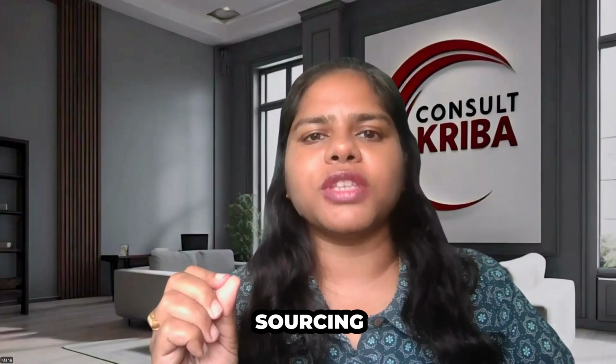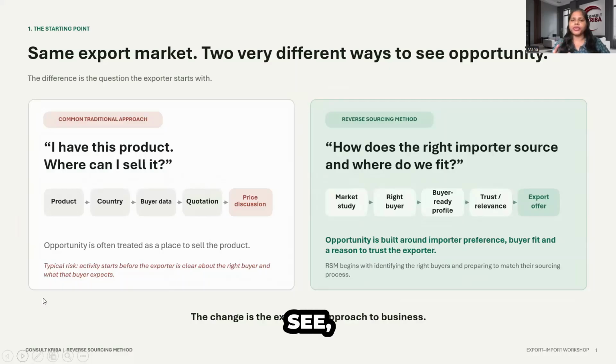Now I'm going to take you into the details of how reverse sourcing method is different from the usual traditional export business approach. Today we have two exporters, for example. One is following the usual regular export business approach and the other is following the reverse sourcing method approach. Both want to export coconut oil from India. Exporter A, who follows the traditional approach, has the coconut oil.